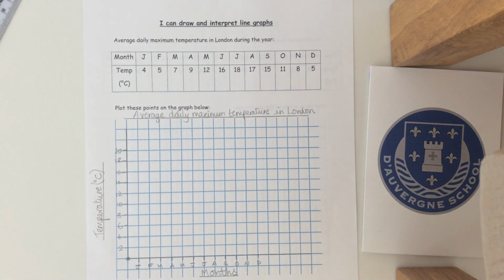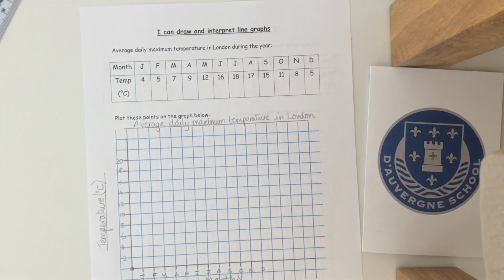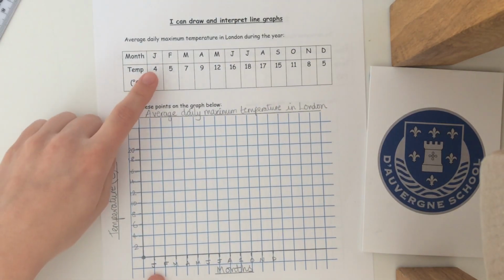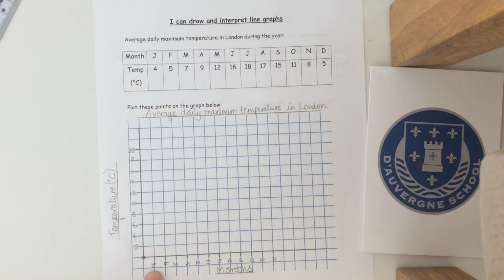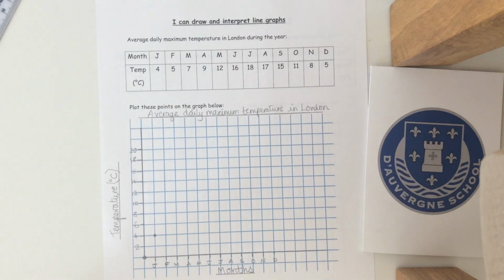Okay. Right. Now it's time for us to plot our data from our table onto our graph. I'm going to show you a couple of examples, and then I want you to have a go at finishing it off. So let's start with January. I need to plot 4 degrees. So I've got my finger on January, and then I need to go up my y-axis until I find 4 degrees, which is there. I move it along so that it is above January. You can either do a little dot or you can do a little cross.